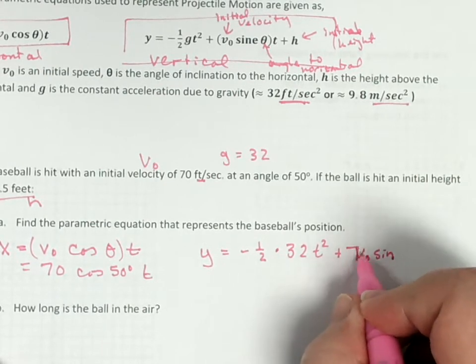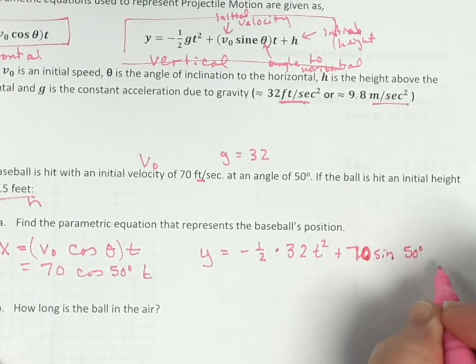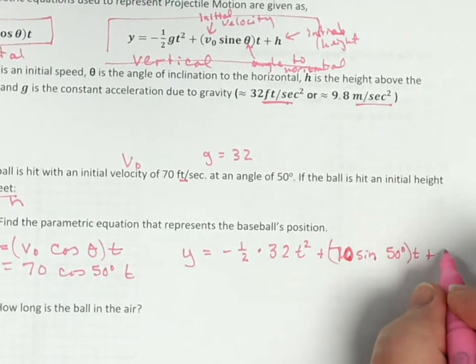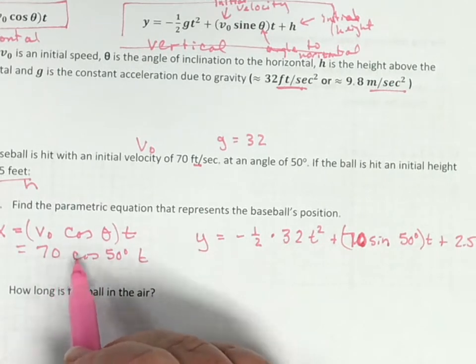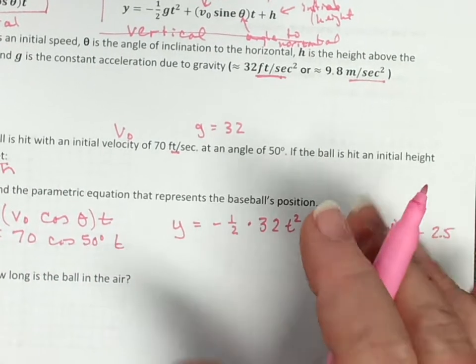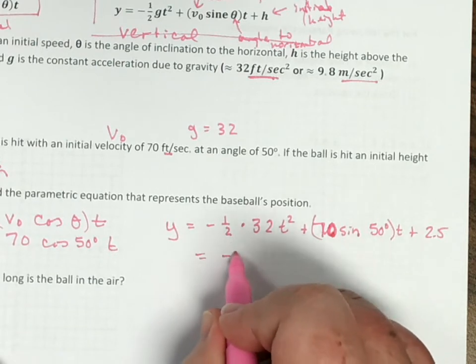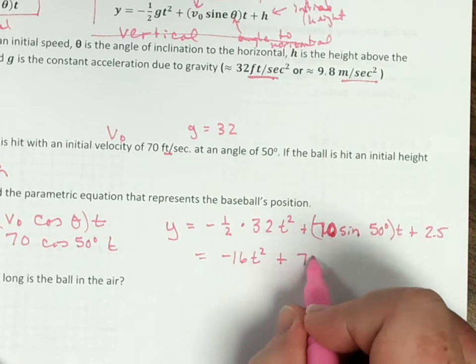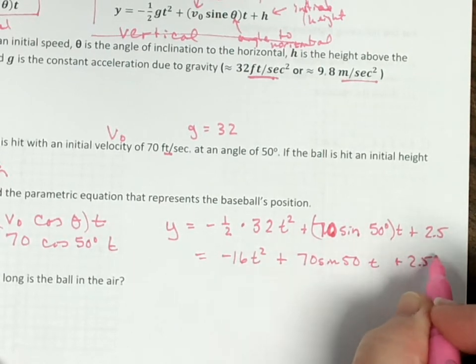All right, our initial velocity was 70 times the sine of 50 degrees, all times t, plus our initial height, which was 2.5. So these are our parametric equations. We've got 70 cosine of 50 times t, and I'm going to do a little simplifying here. This is -16 t squared plus 70 sine 50 t plus 2.5.